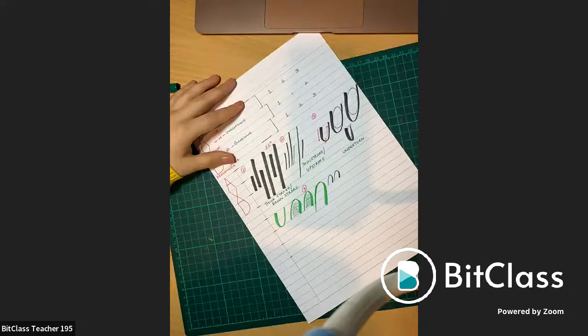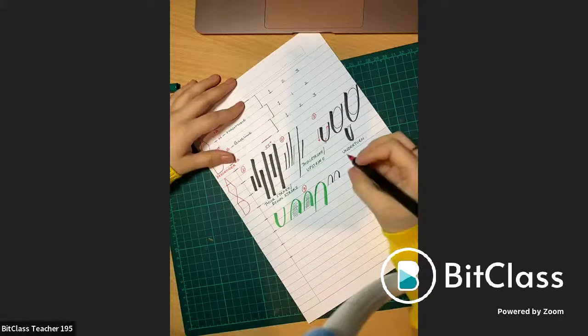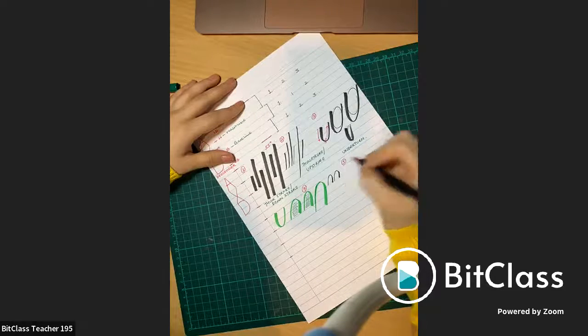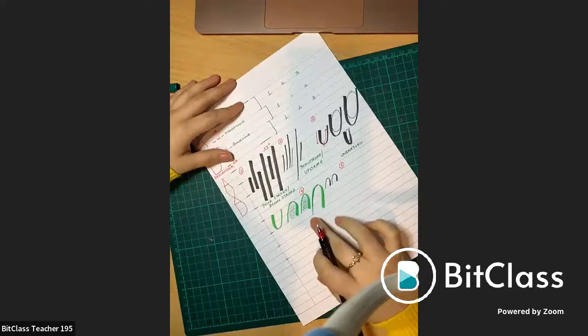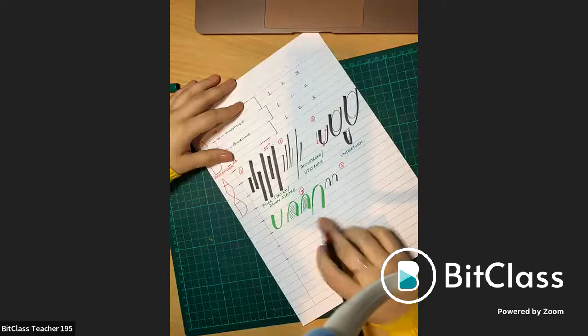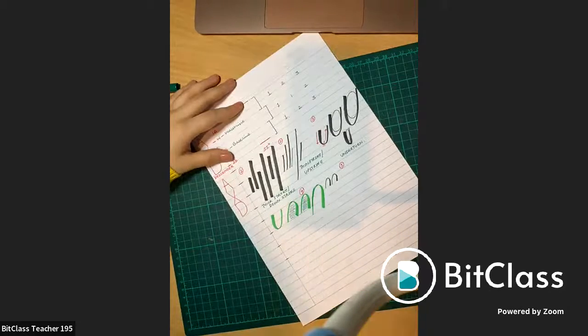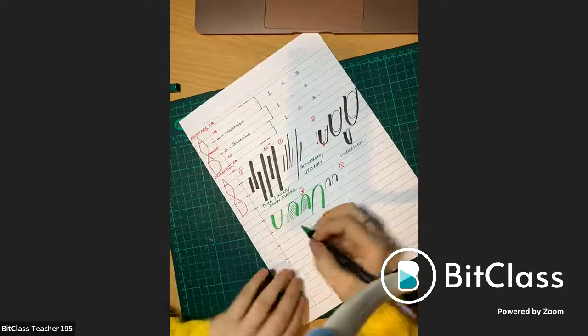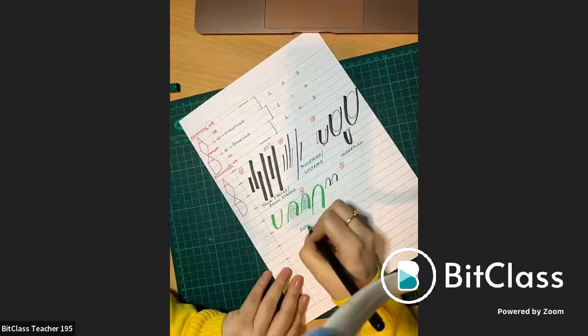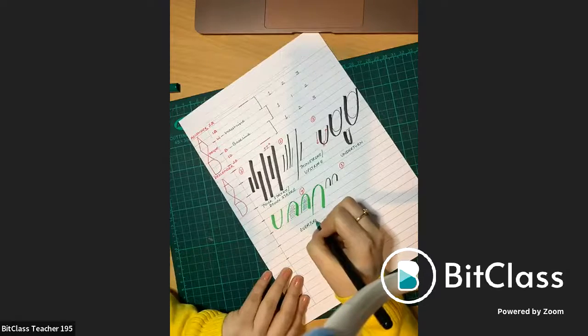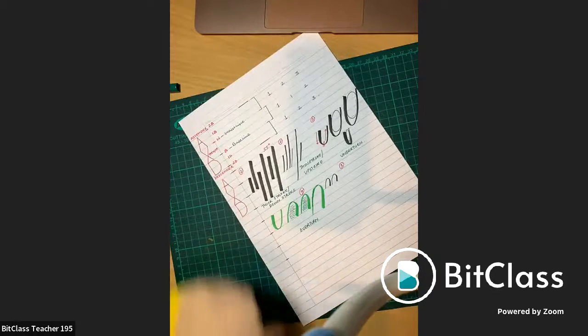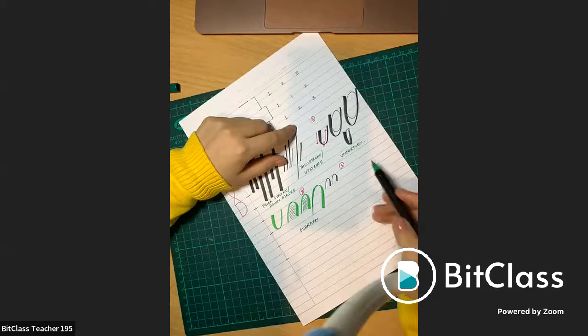Okay. So let's do your fifth stroke. Now, your fifth stroke is a combination of your overturn and your underturn.